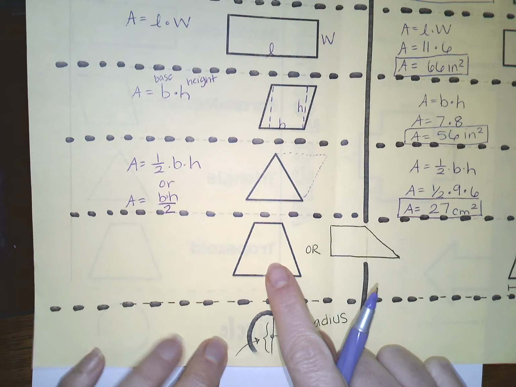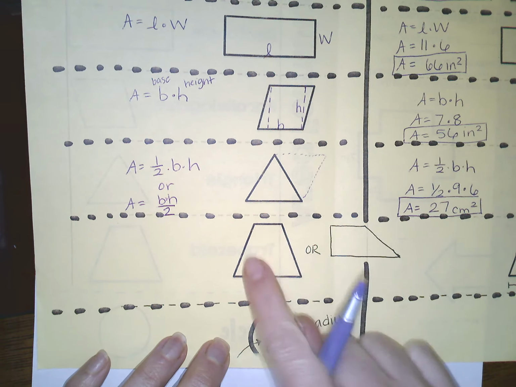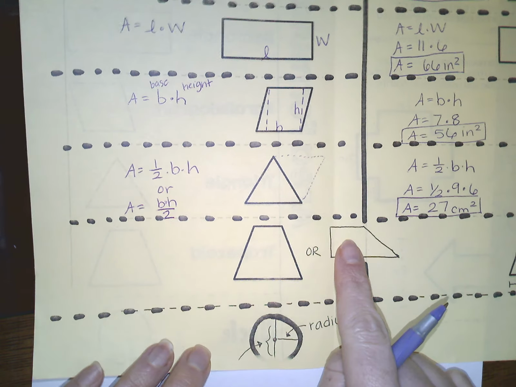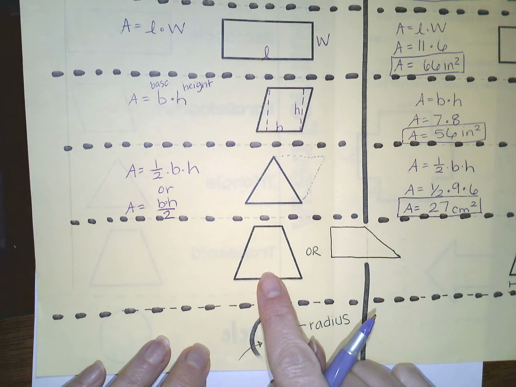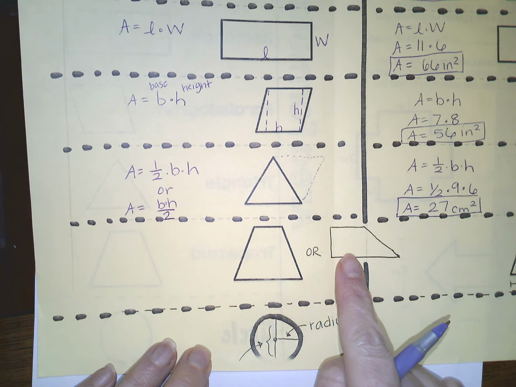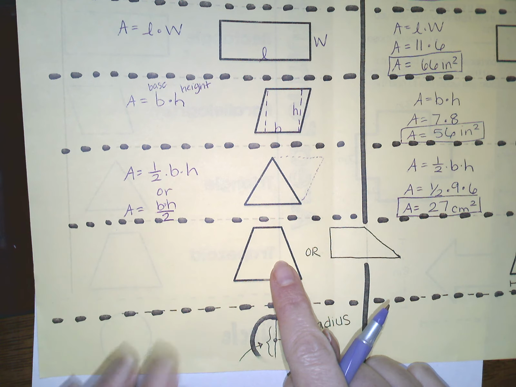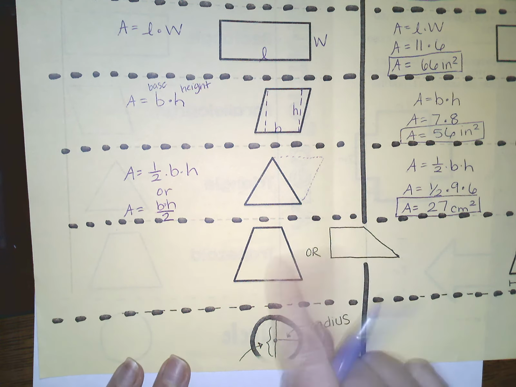All right, the next shape, okay? You can see this shape. This is a trapezoid. Either one of these is really a trapezoid. This is a regular trapezoid. This is called an irregular trapezoid. It just doesn't look as perfect or symmetrical as this one, okay?